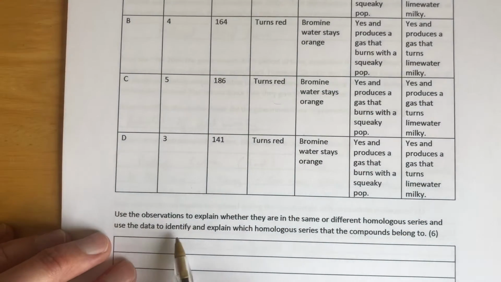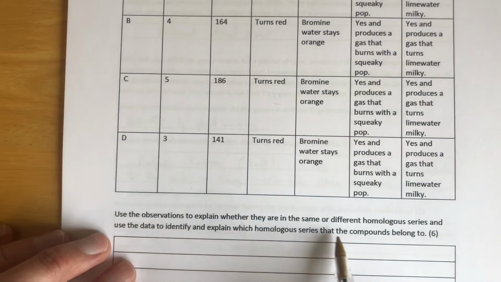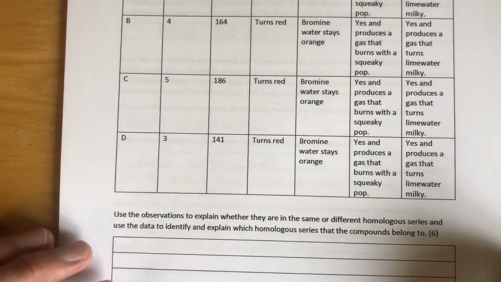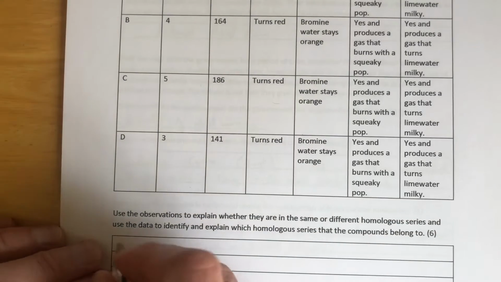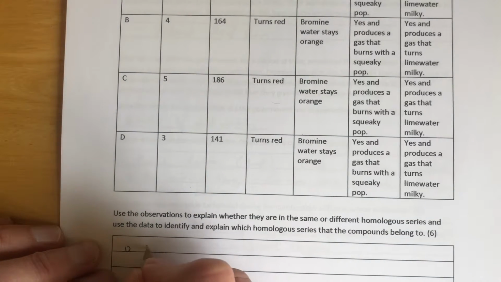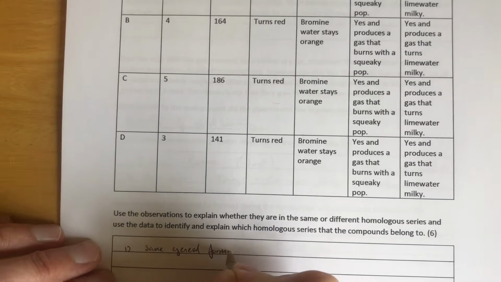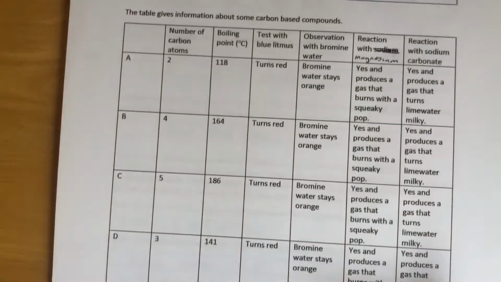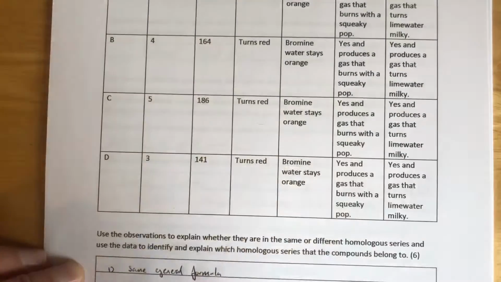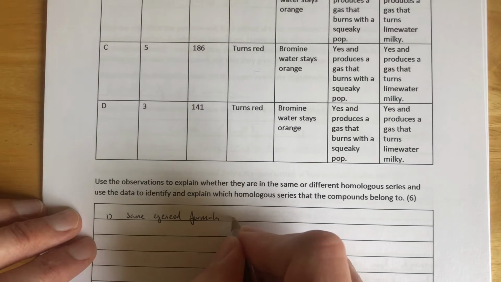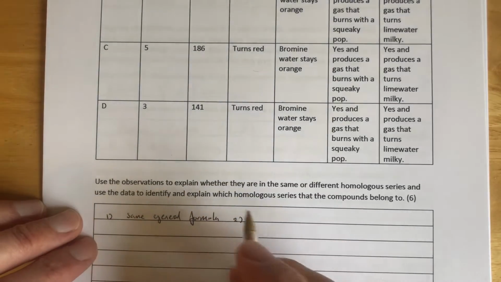Use the data to identify and explain which homologous series the compounds belong to. Okay, so this is a question about homologous series. Molecules in the same homologous series have the same general formula. Although the table here doesn't give us any information about general formulas, that's possibly not the most helpful one in the list. The rest will be good, I think.